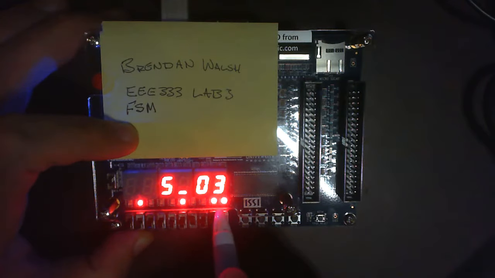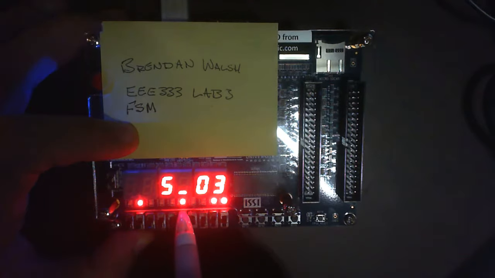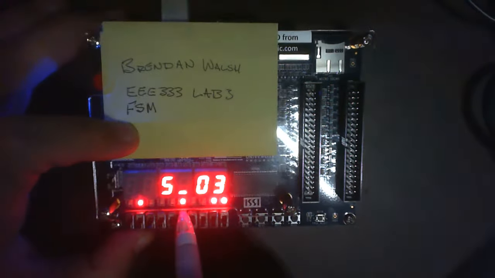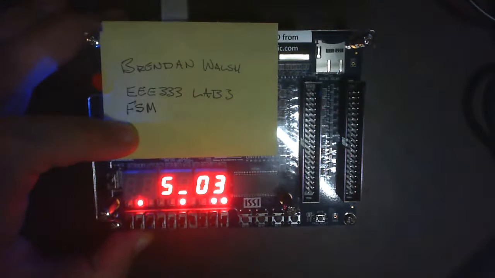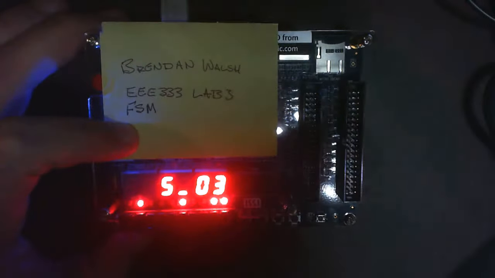The LEDs for the state change to binary 3, and now our output for LED Z goes to 1, 0, as called for by the spec.